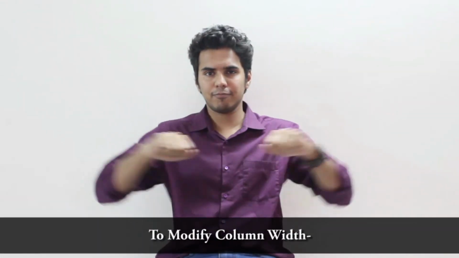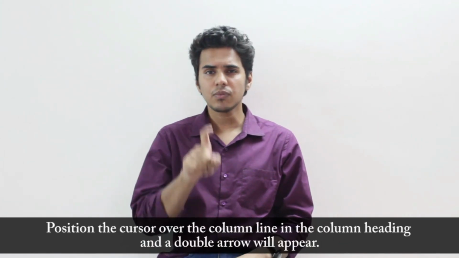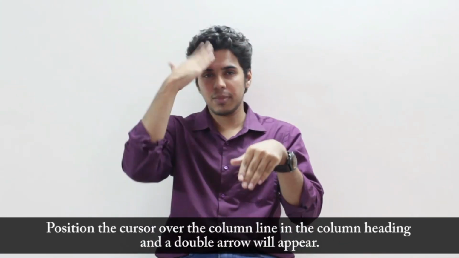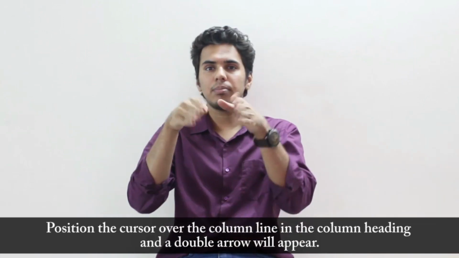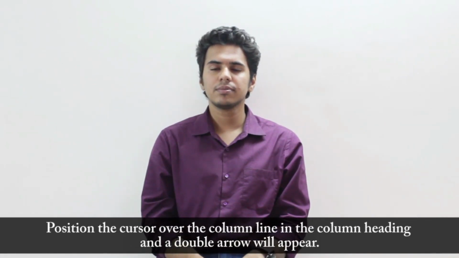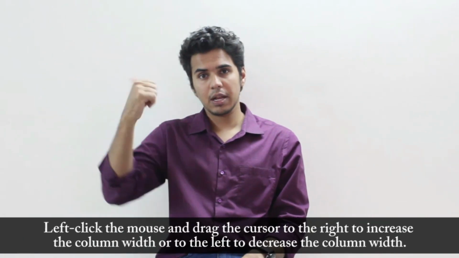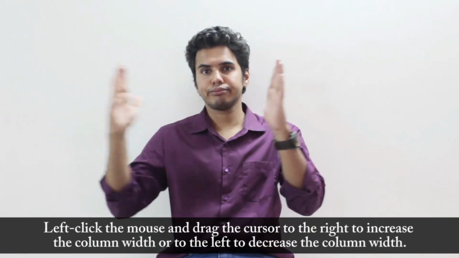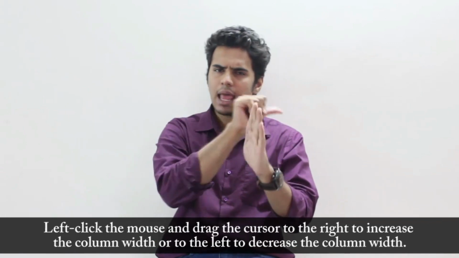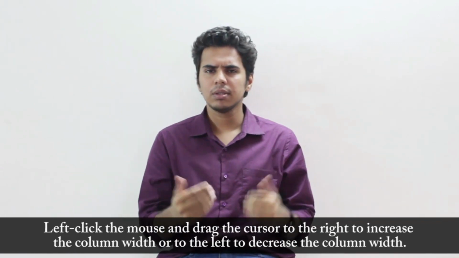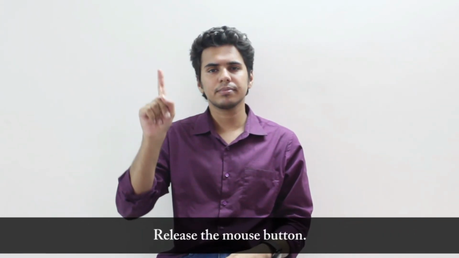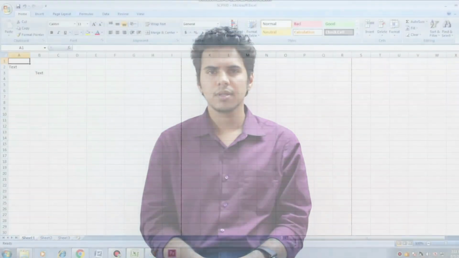To modify column width, Step 1. Position the cursor over the column line in the column heading and a double arrow will appear. Step 2. Left-click the mouse and drag the cursor to the right to increase the column width or to the left to decrease the column width. Step 3. Release the mouse button.